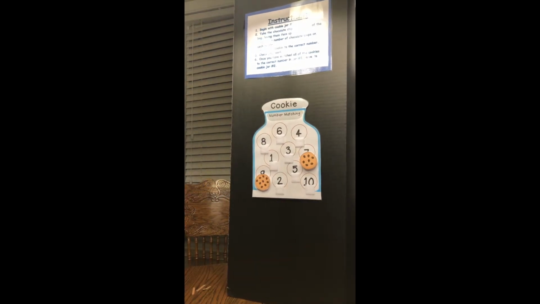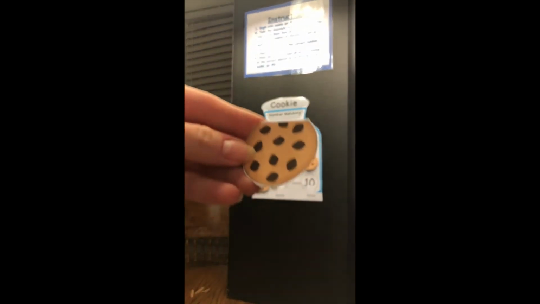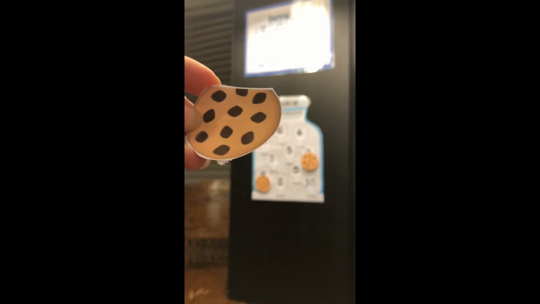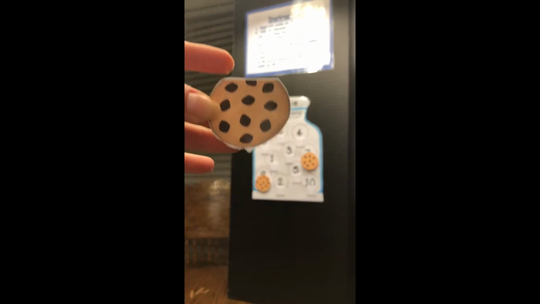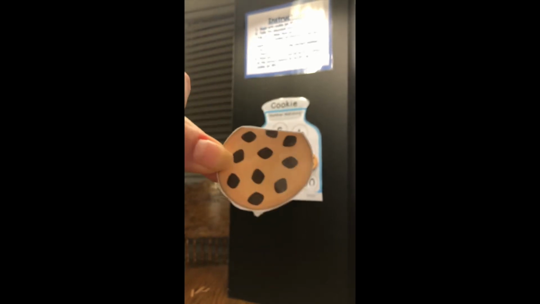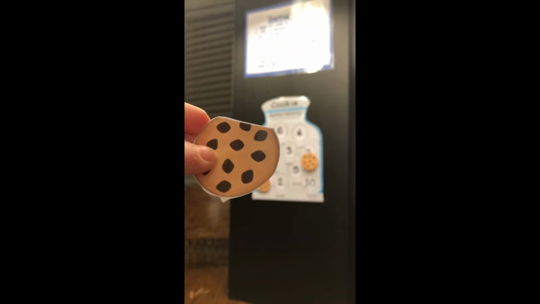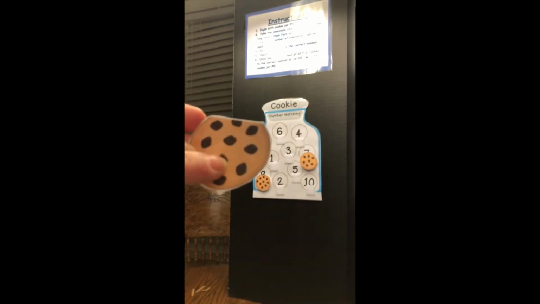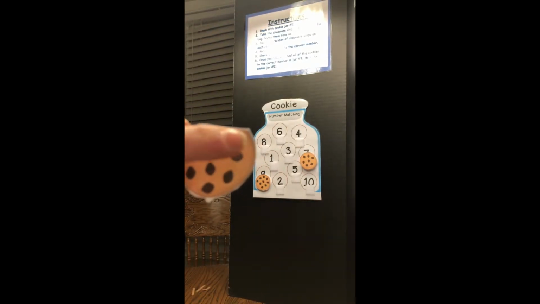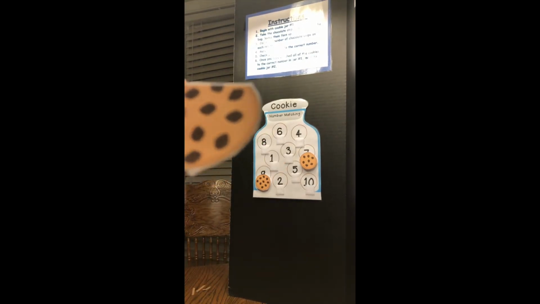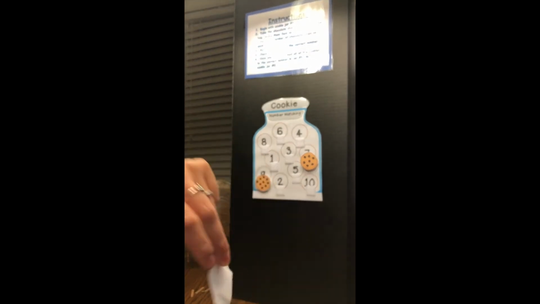So here's one more for this type of problem. Let's go ahead and go with this one right here. Here's this cookie, and then of course after you model it for the student and do one together, you would want them to do it on their own. So if I were the student, I would count it out loud, just as I did in my think aloud strategy. 1, 2, 3, 4, 5, 6, 7, 8, 9, 10 chocolate chips on this cookie. So where would this one go? This one, of course, would go on the 10.